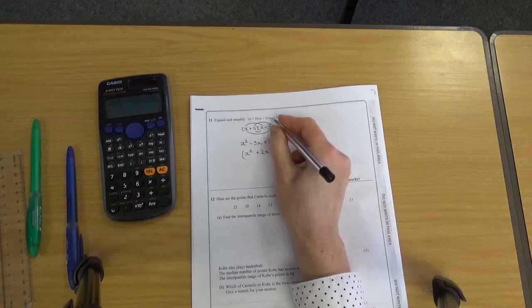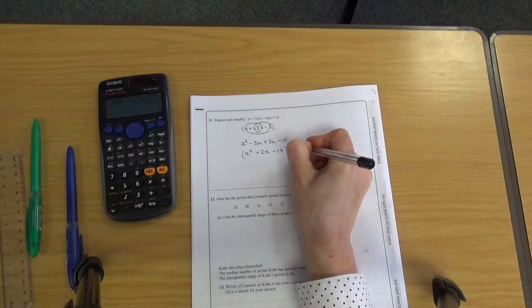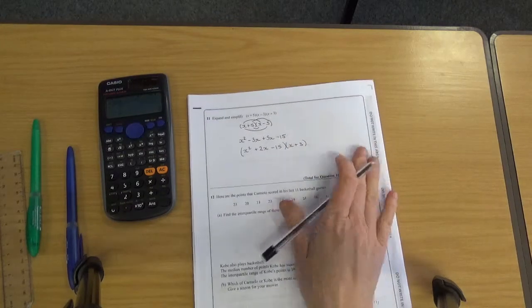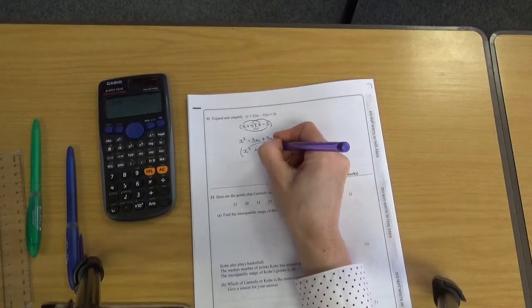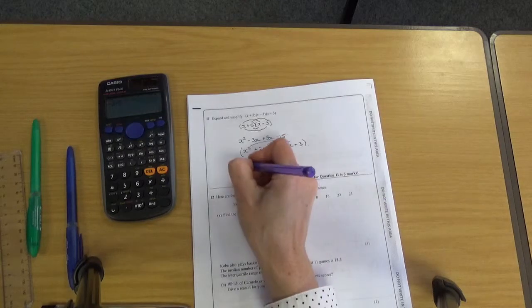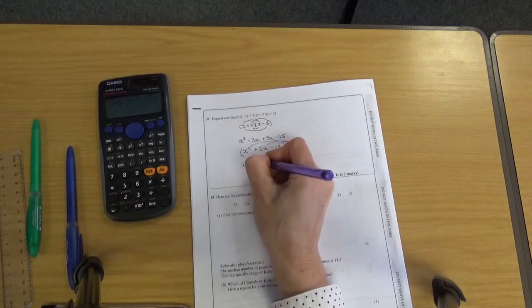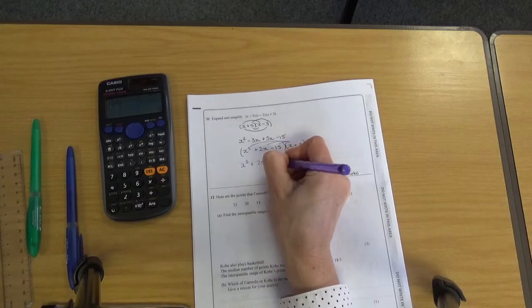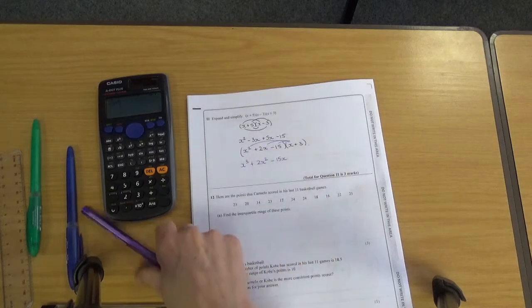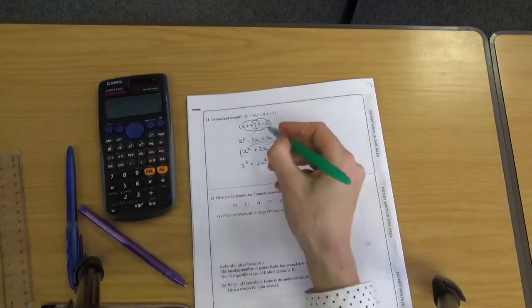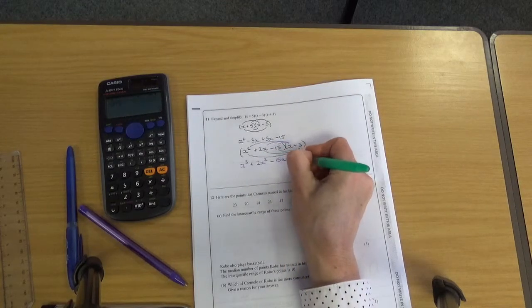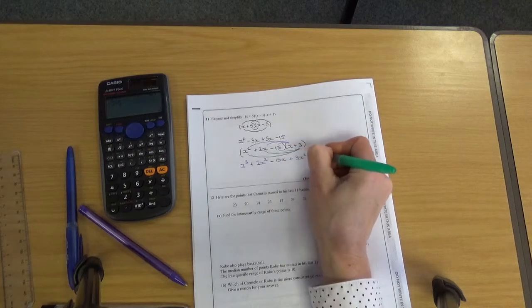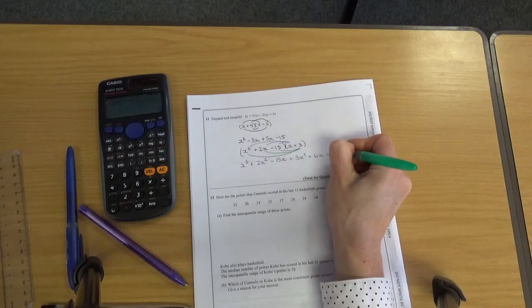Once I've done that, then I can bring back in my 3rd bracket, and I'm going to do everything multiplied by the x, so x cubed plus 2x squared minus 15x, and everything multiplied by the 3, which is 3x squared plus 6x minus 45.